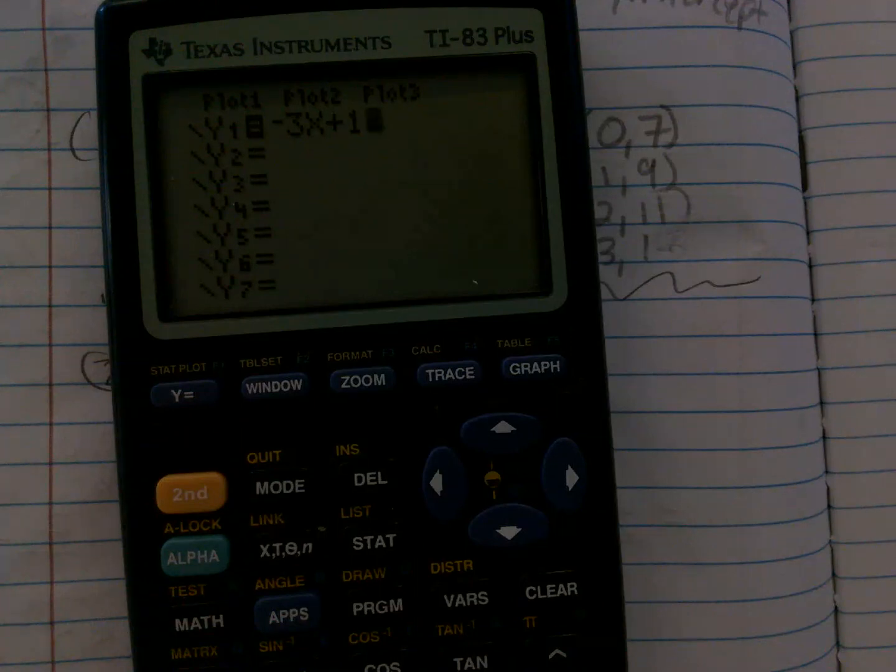So everybody just turn around. Graph it. All right, hold it up so I can see it, please. I need to see the graph.